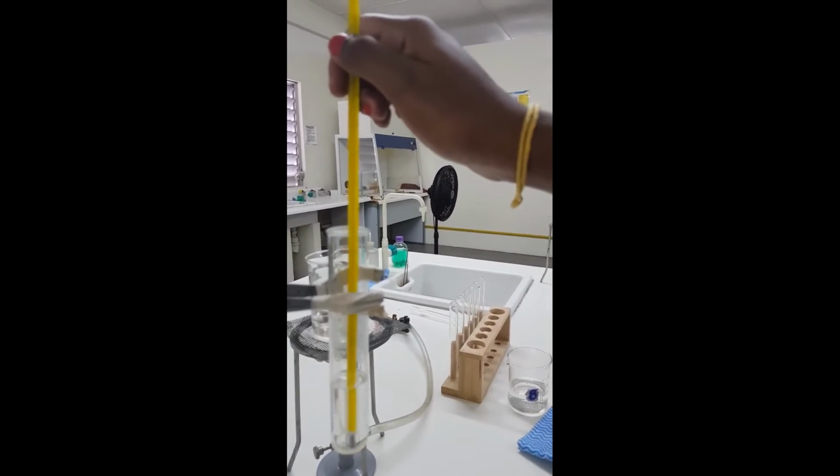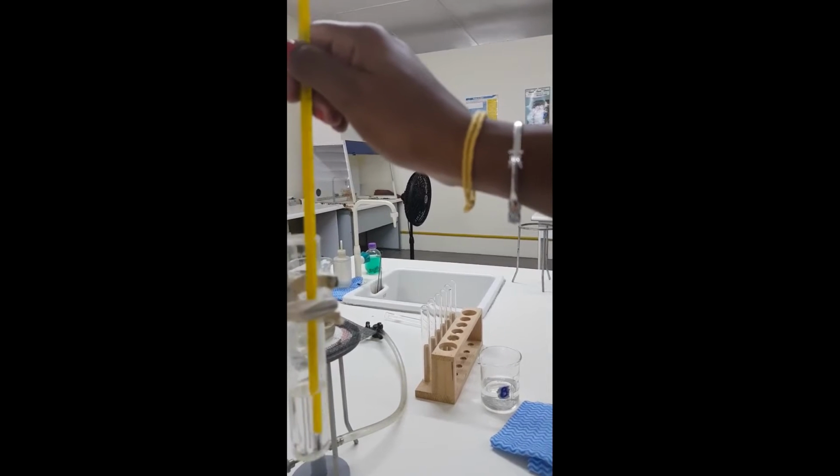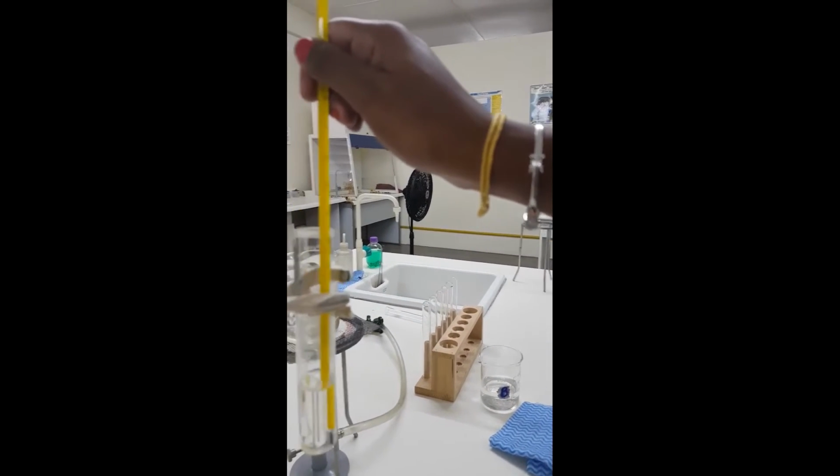It's at 70.5. Still no recrystallization yet.